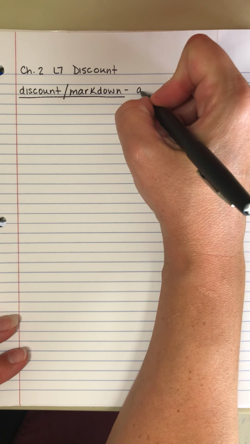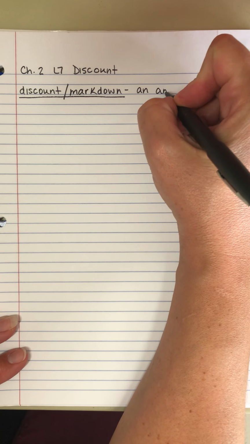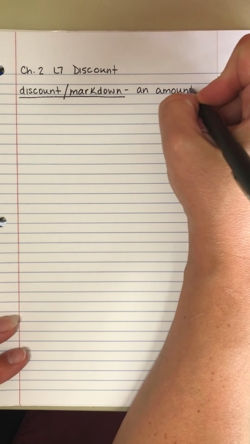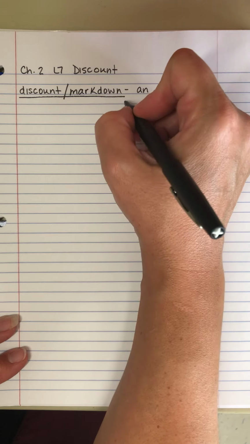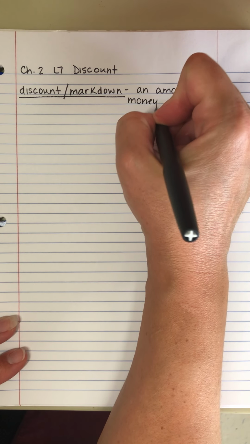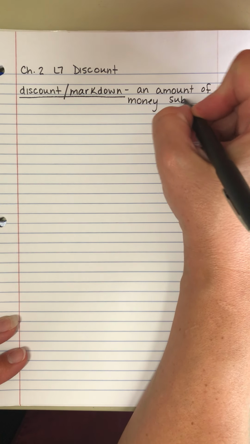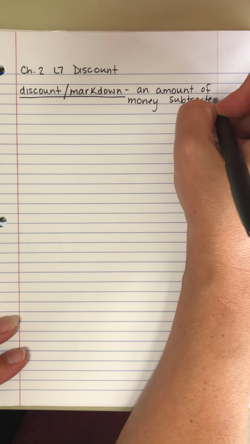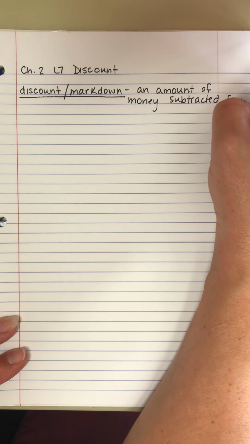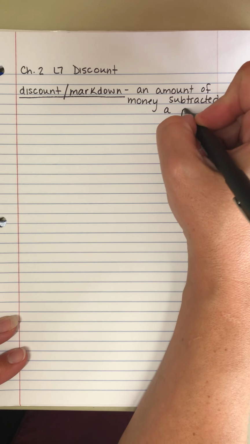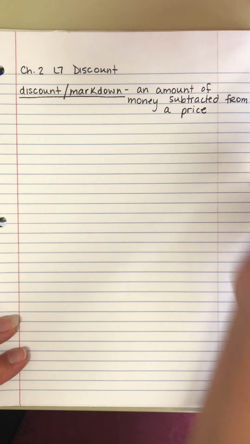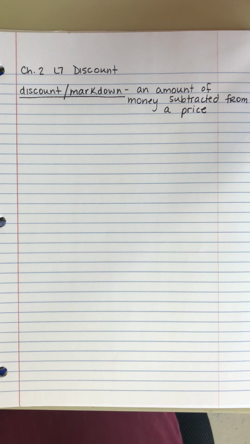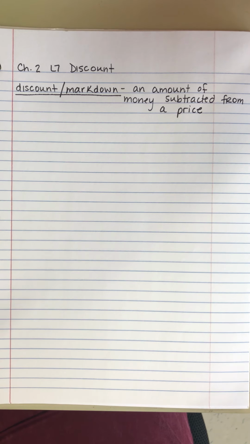It is an amount of money subtracted, right? Reduced means subtracted from a price. So usually this is something is on sale, something is on clearance, in order to find the discount. So today we're going to just practice calculating discount on these items.